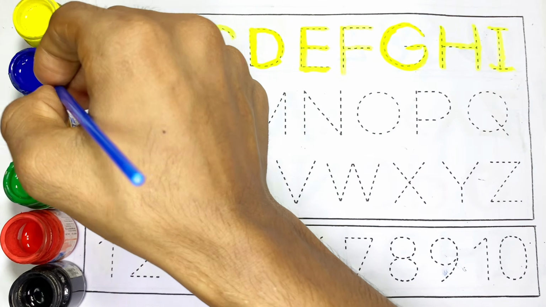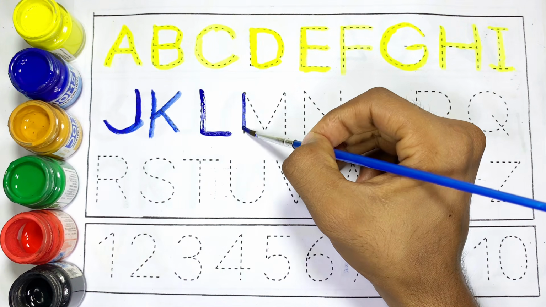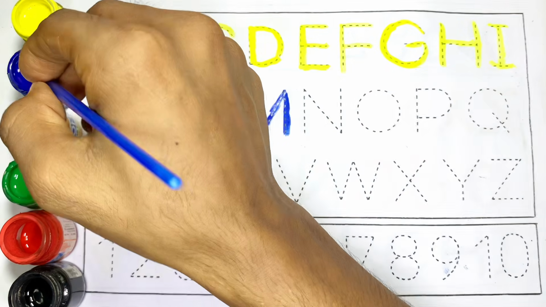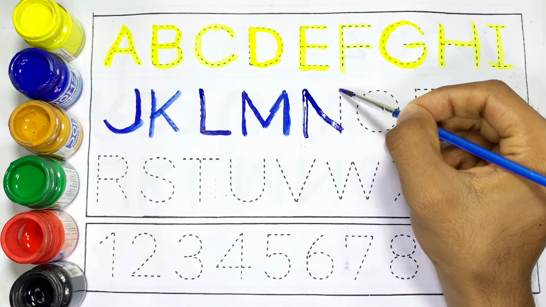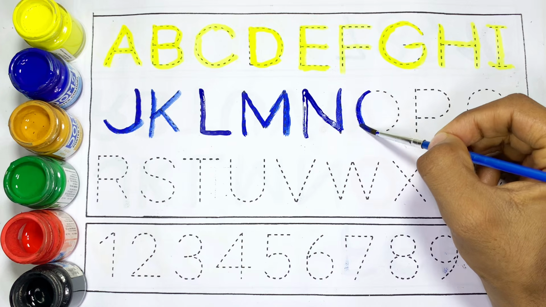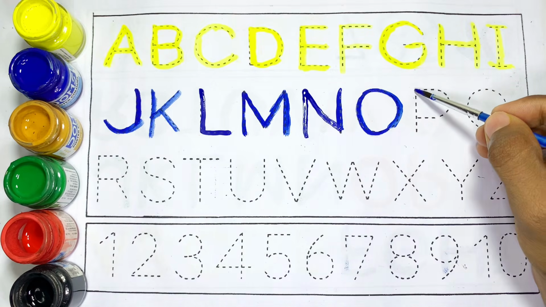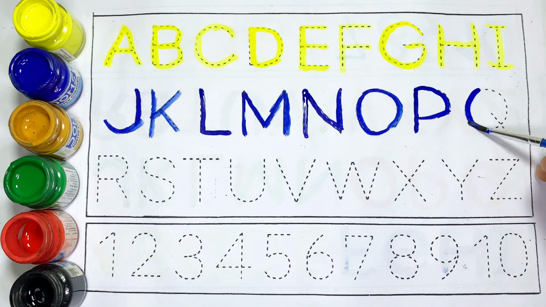K for king. L for lion. M for moon. N for nose. O for octopus. P for parrot. Q for queen. Okay, so now you draw R and use yellow ochre color.